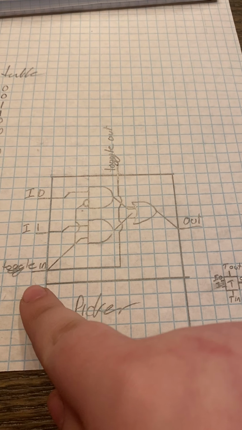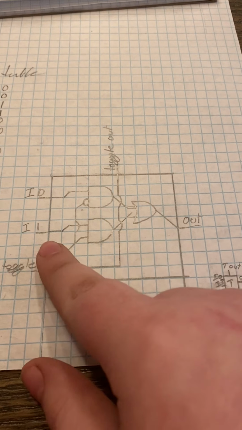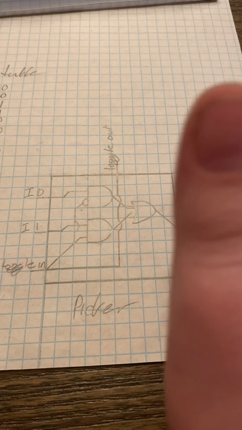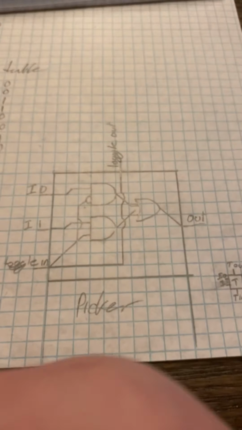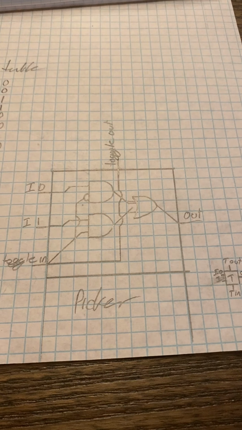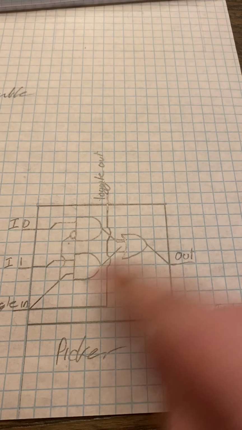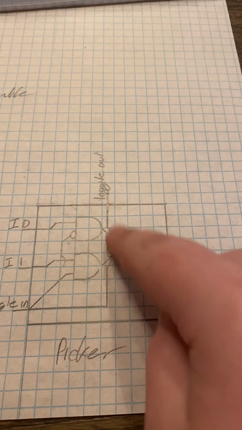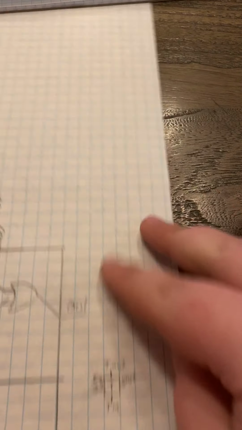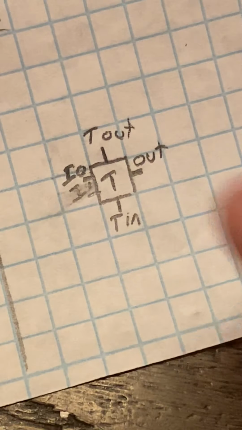If toggle is equal to 1, the output will be equal to 1. That's basically it. But to make it easier for me to draw a bunch of these, I took the toggle input straight to an output. That way I could draw it as this. So in this case you can stack them.